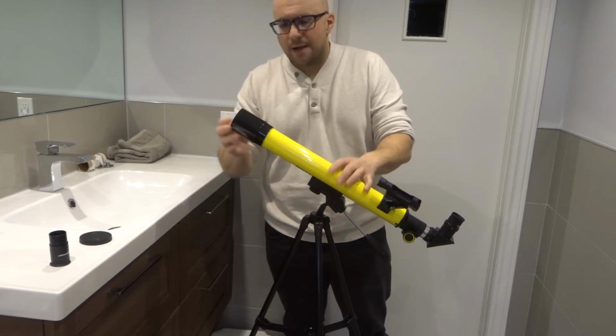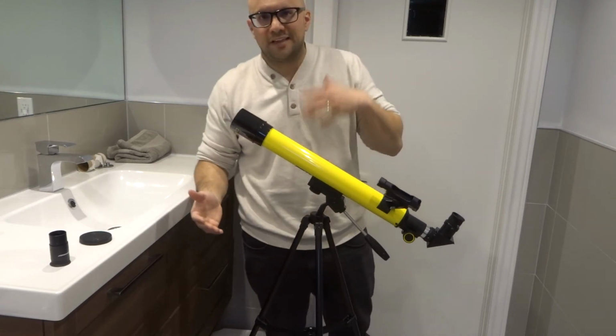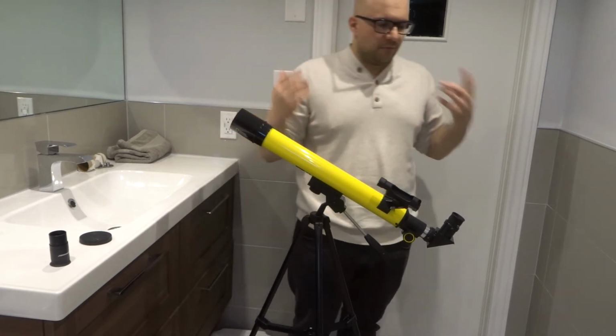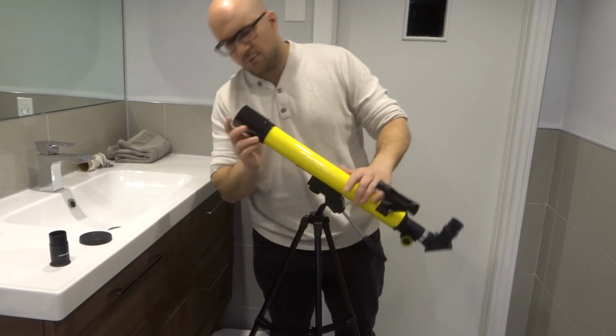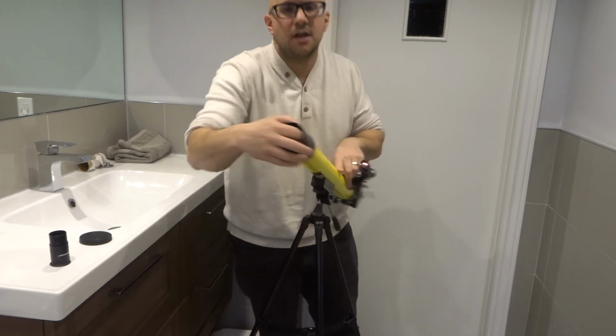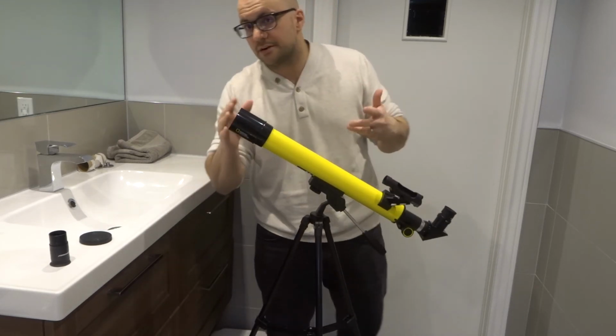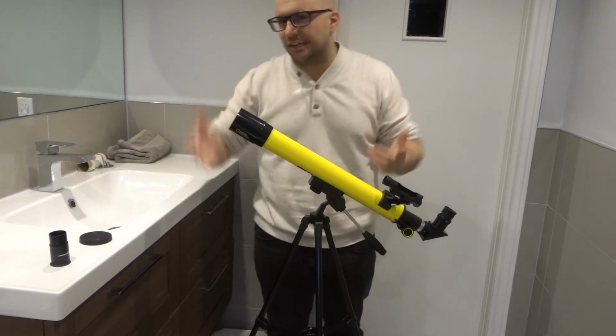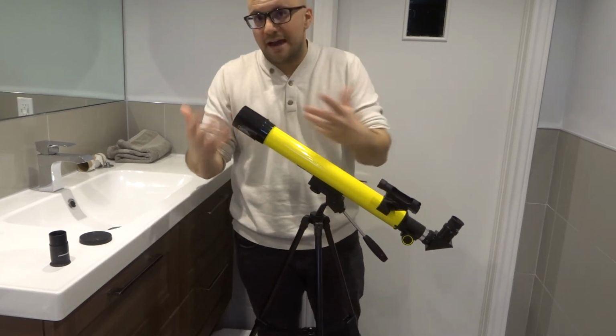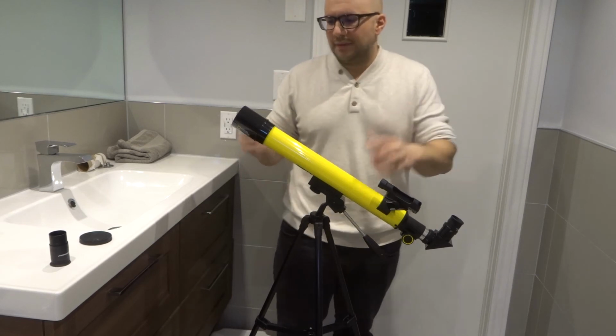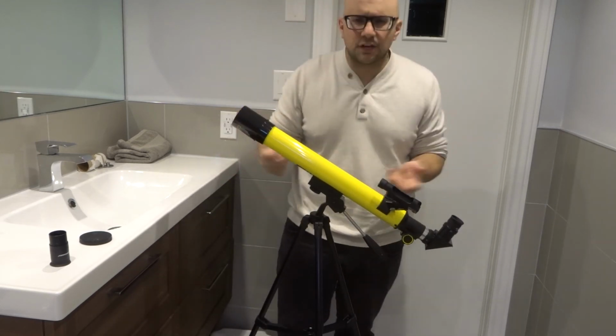Literally, that's it. Now there are refractor telescopes and reflector telescopes. Refractors are basically ones like this one over here where you have a glass piece or a lens in there. A reflector is going to have a mirror, a primary mirror. They use a similar type of idea, so my explanation is going to be valid for both, but this is a refractor type. But yeah, it's going to work for both.